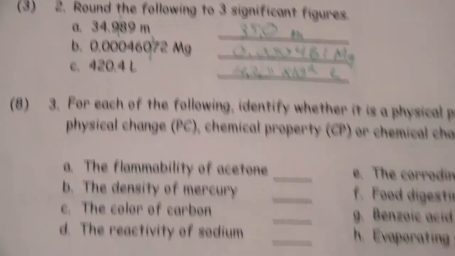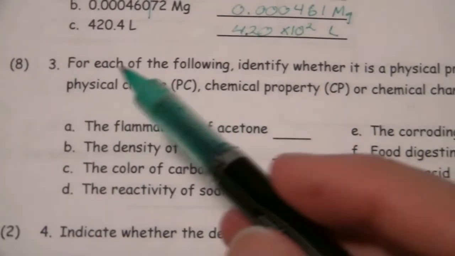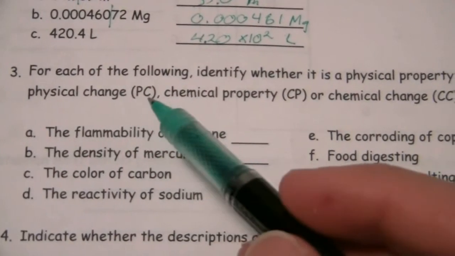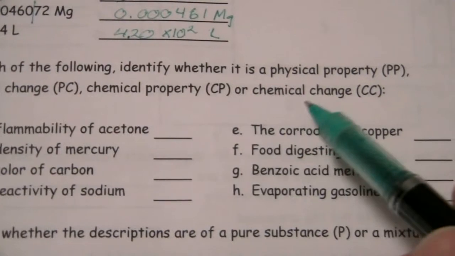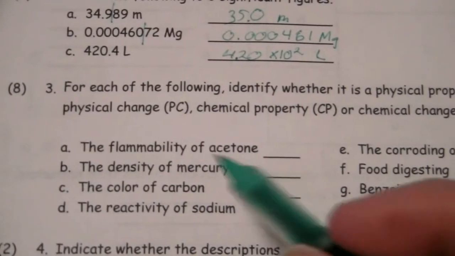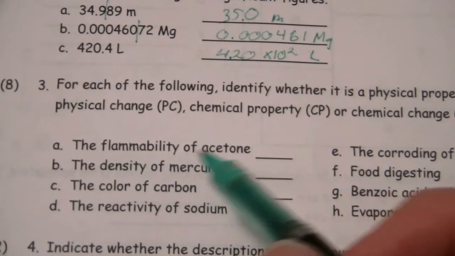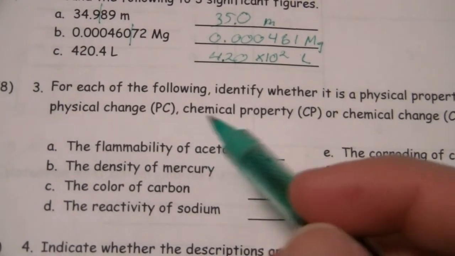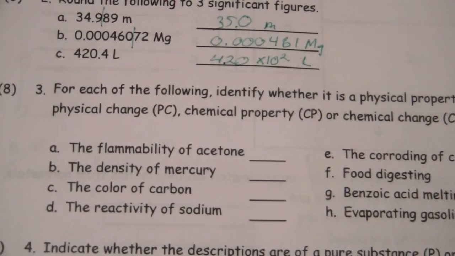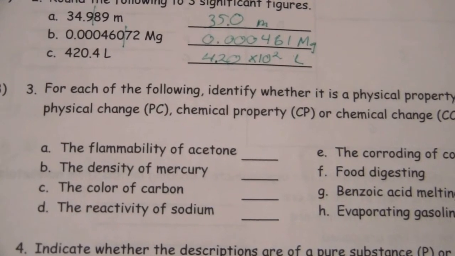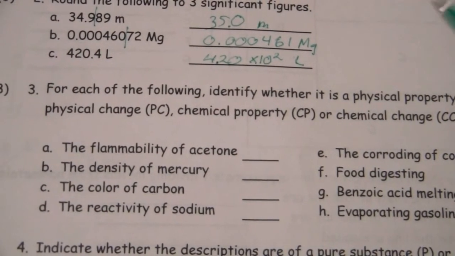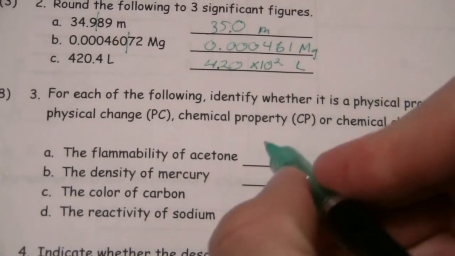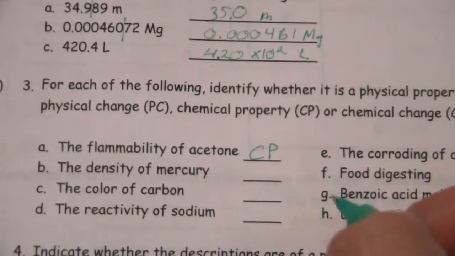Moving on. For each of the following, identify whether it is a physical property, PP, physical change, PC, chemical property, CP, or chemical change. Here we're talking about the flammability of acetone. First of all, is that a change? No, it's not talking about burning, it's talking about the flammability. So that would be a property. Now what do you have to do to determine the flammability? You have to put it through a chemical reaction. So that is going to be a chemical property.